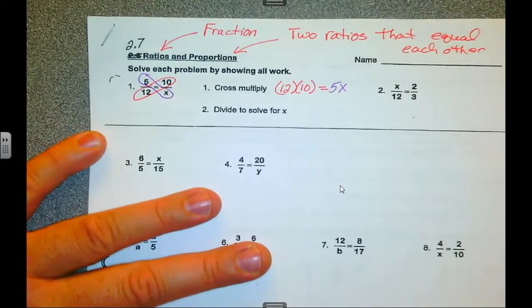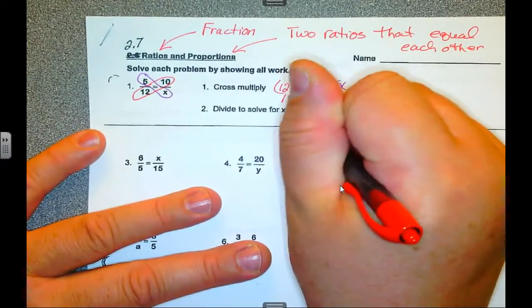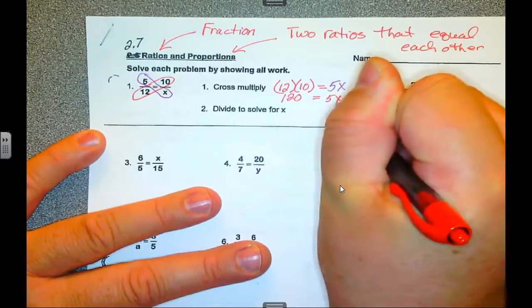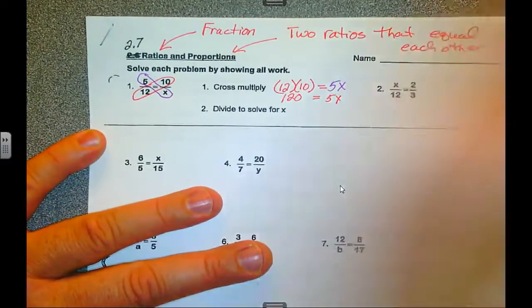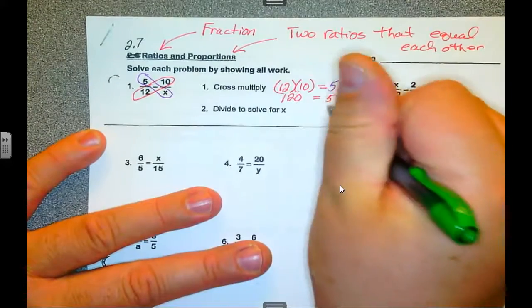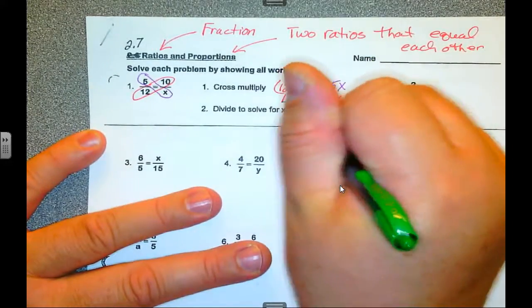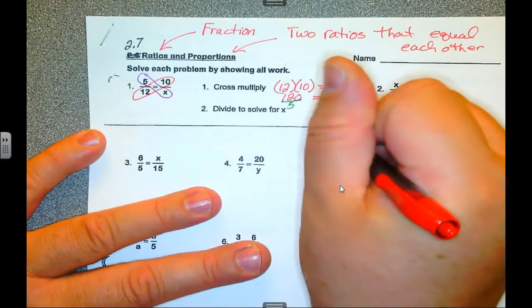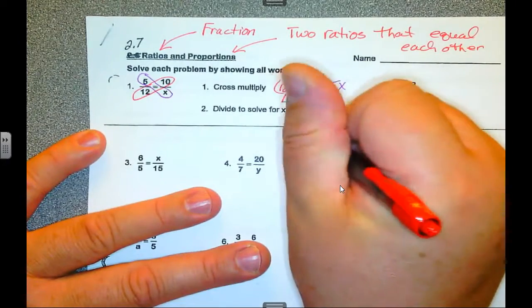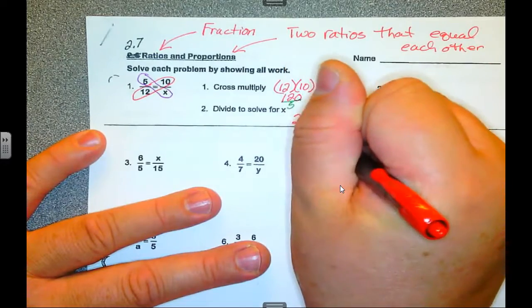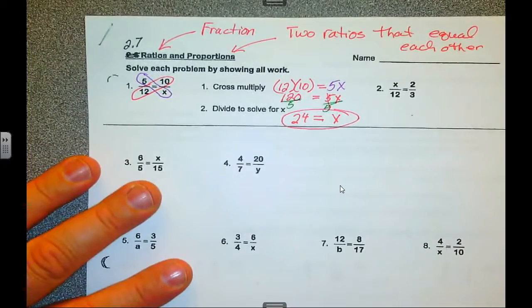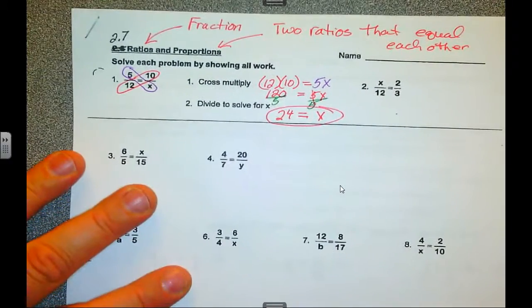And then just solve for x. Okay, 10 times 12, 120 equals 5x. Divide both sides by the coefficient 5. And I get x equals, let's see, 5 goes into 12 twice, 5 goes into 20 4 times. So x equals 24. Pretty easy, right?